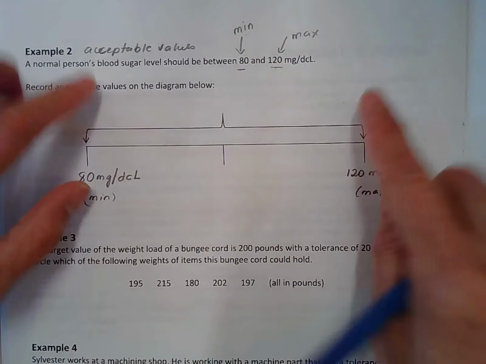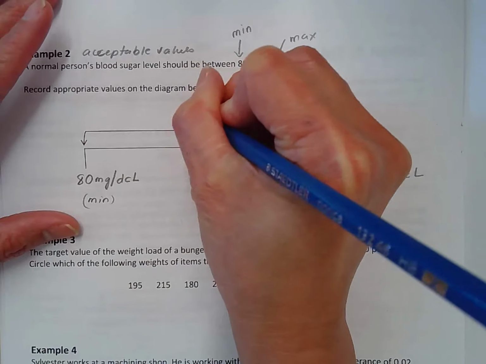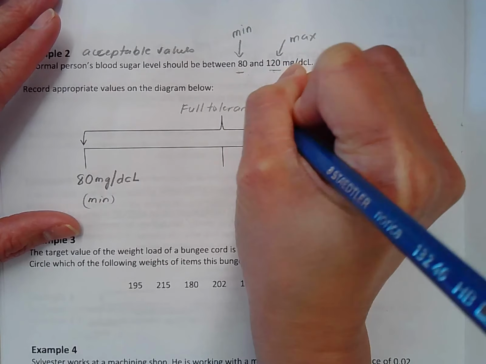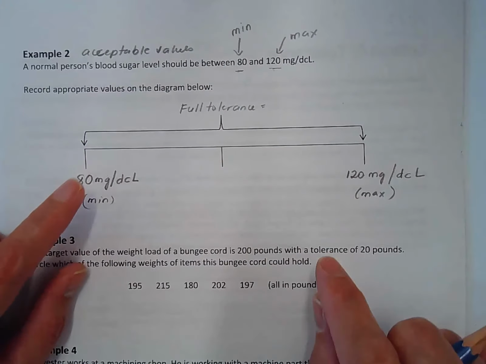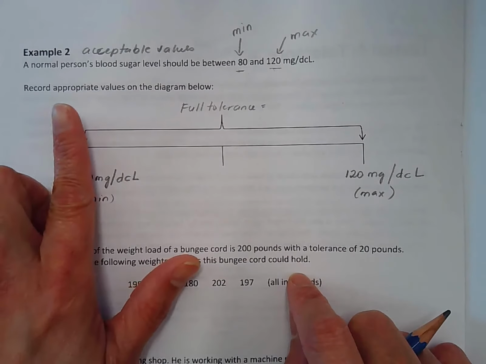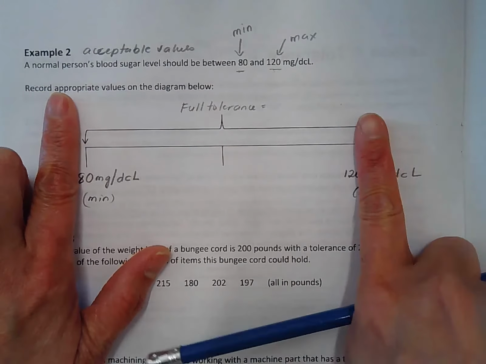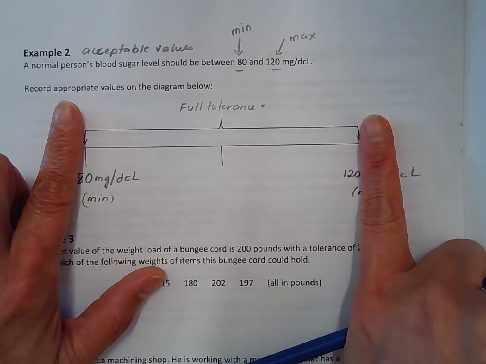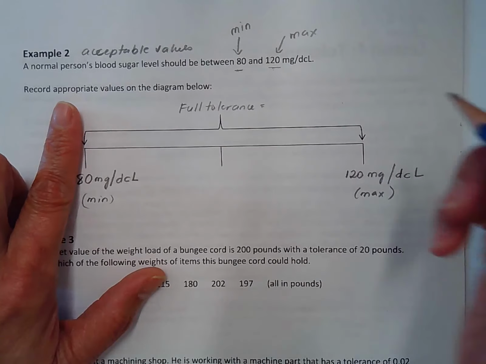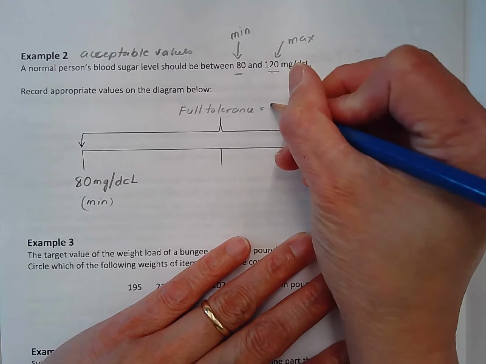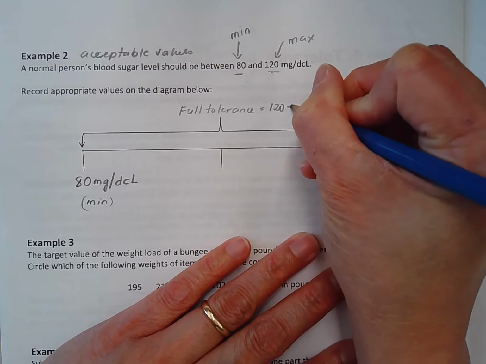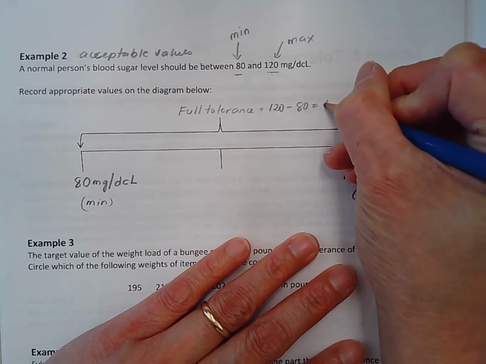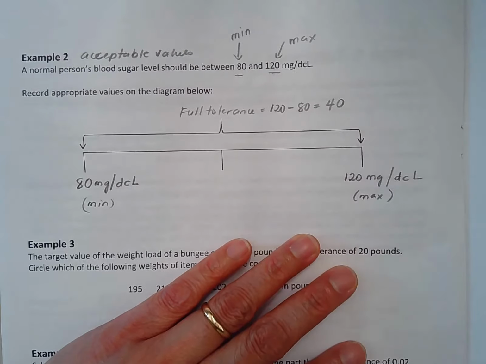What is the full tolerance? Let's figure out the full tolerance first. How far is it from 80 to 120? That would be 120 minus 80 equals 40, right?